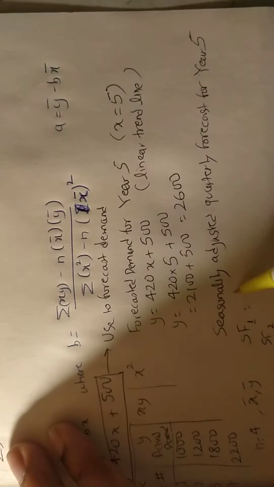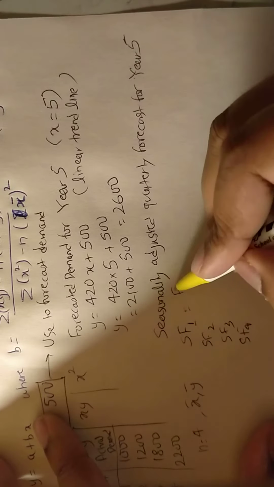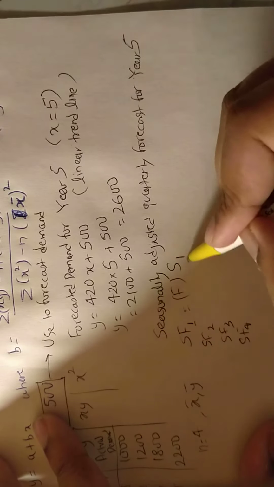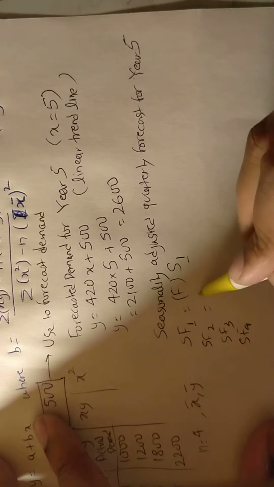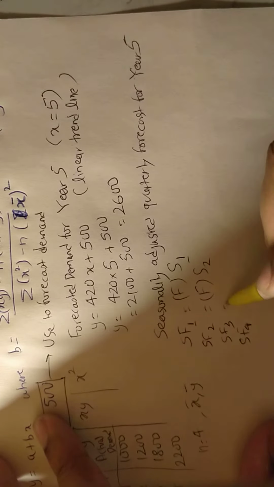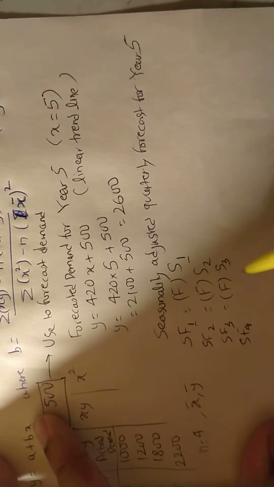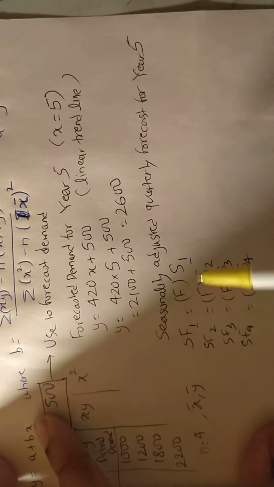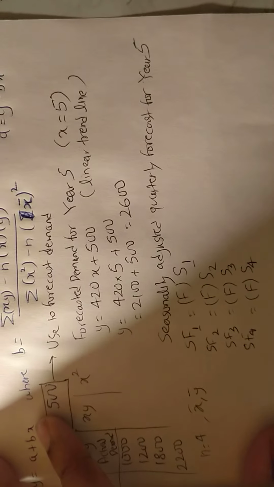We have our forecast F, and we multiply that with our seasonality factor S1. The same operation, you multiply this with S2, you multiply this with S3, and you multiply this with S4 to get our seasonality adjusted quarterly forecast.